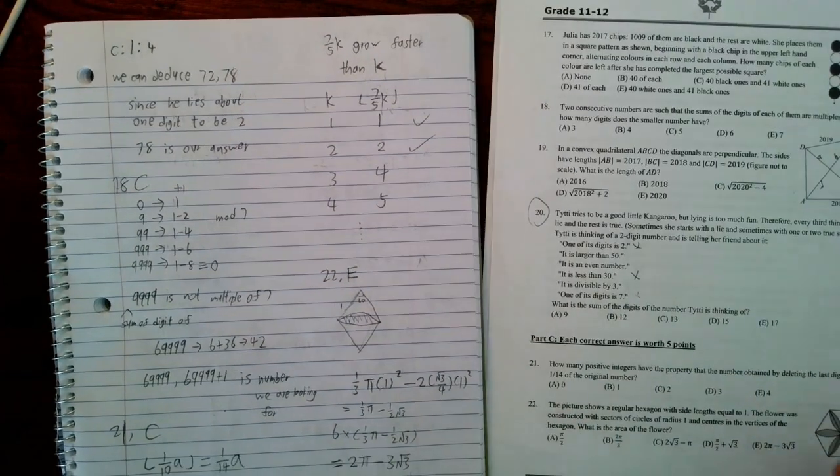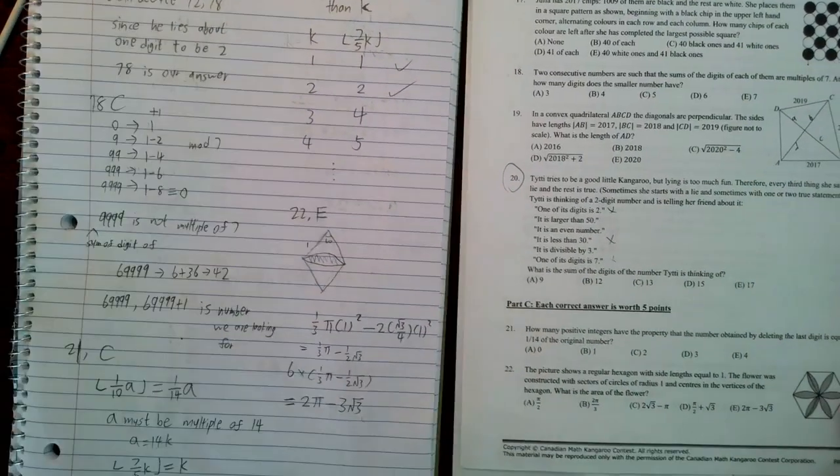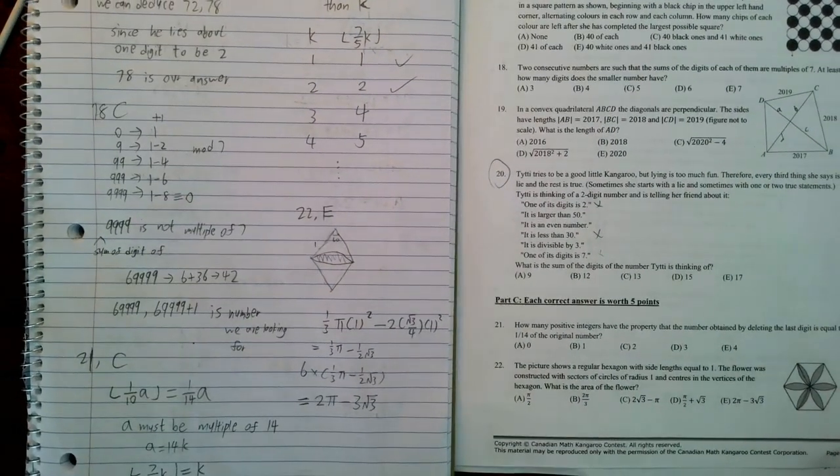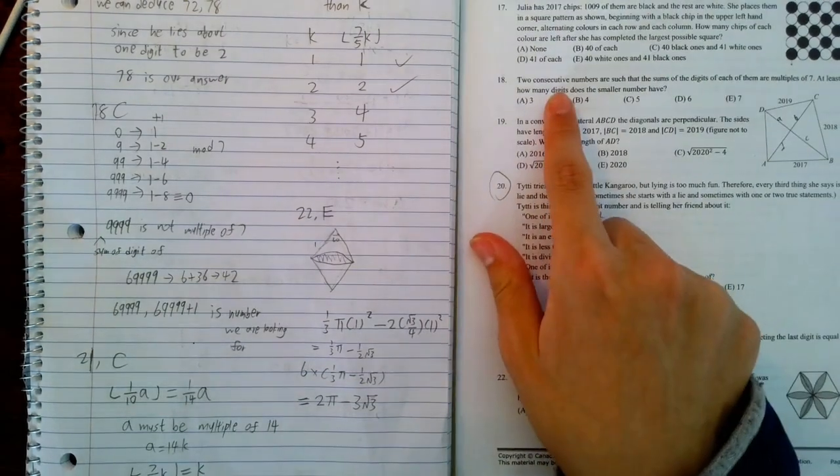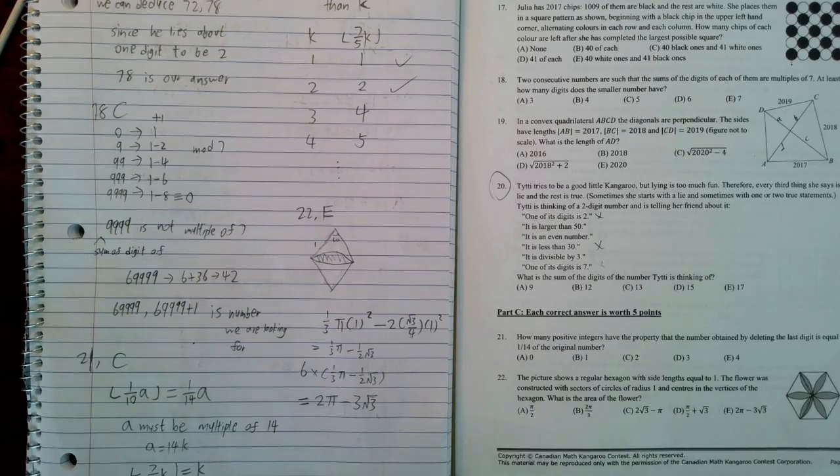And the question said, question 21. So how many, wait, am I missing a problem? Oh yes, I'm missing 18. So, 2 consecutive numbers are such that the sum of the digits of each number is a multiple of 7. At least how many digits does the smaller number have?